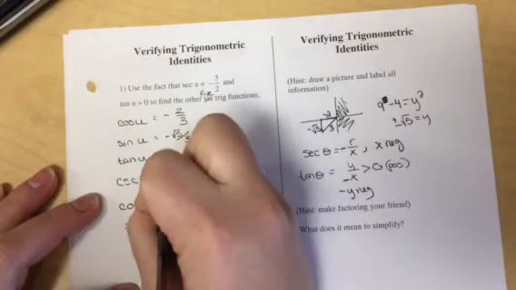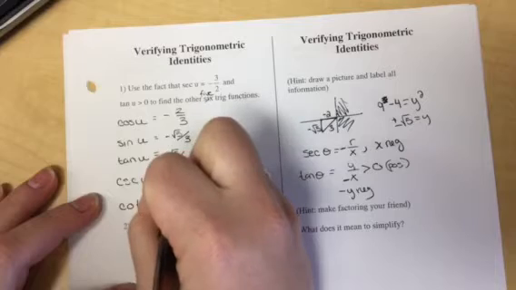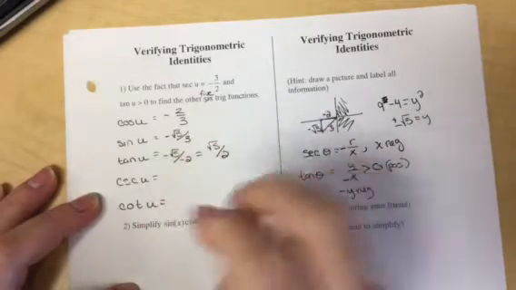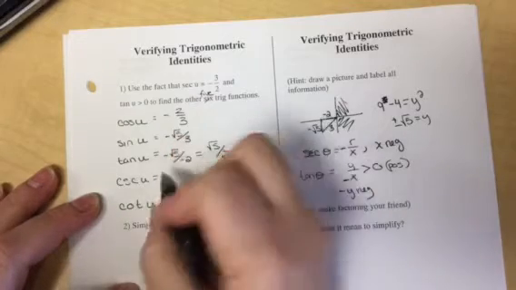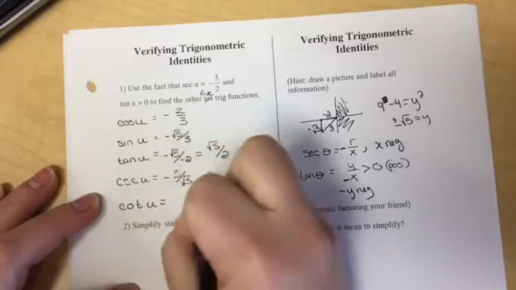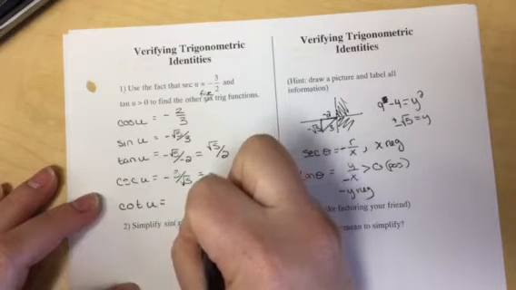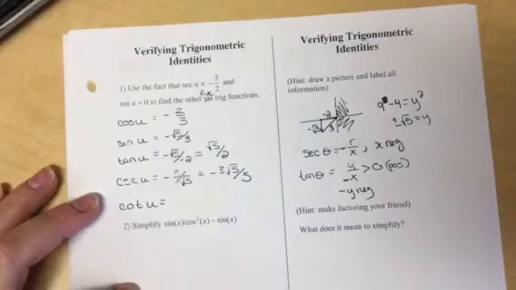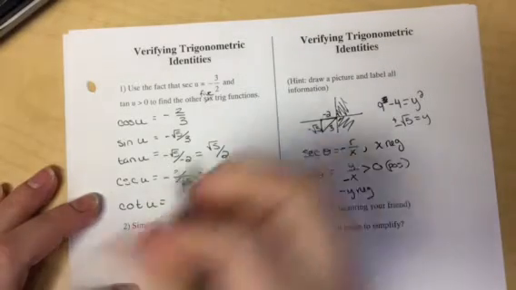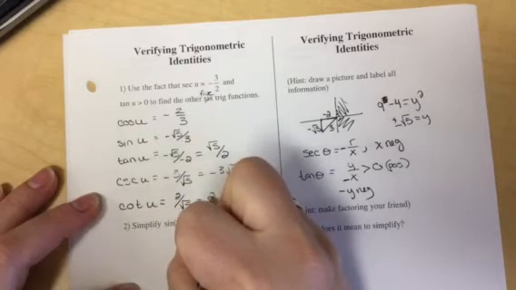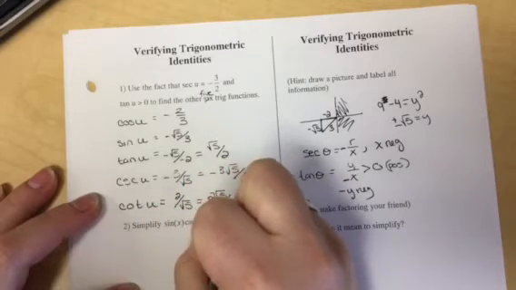Tangent's y over x, so -√5 over -2, which is just going to equal √5 over 2. Cosecant is the reciprocal of sine, so -3 over √5, and you have to rationalize it, so -3√5 over 5. And cotangent is the reciprocal of tangent, so 2 over √5, and again rationalizing, so 2√5 over 5.